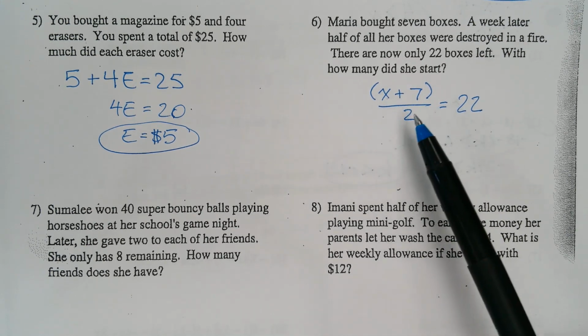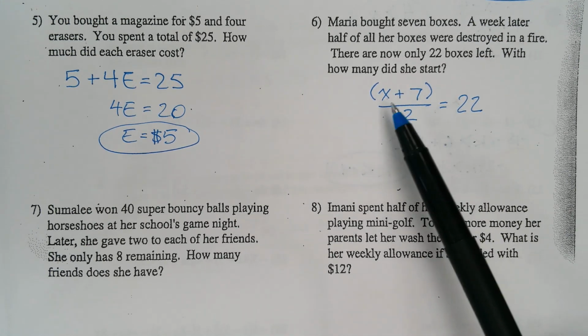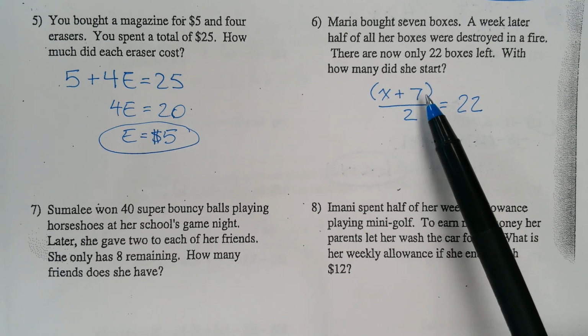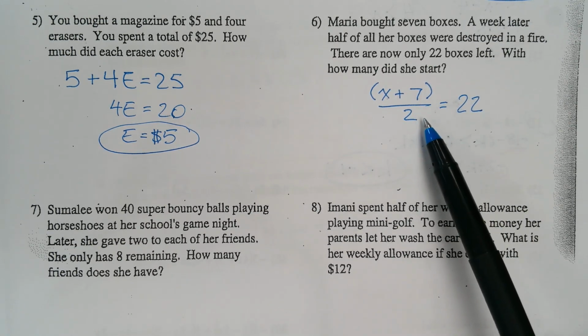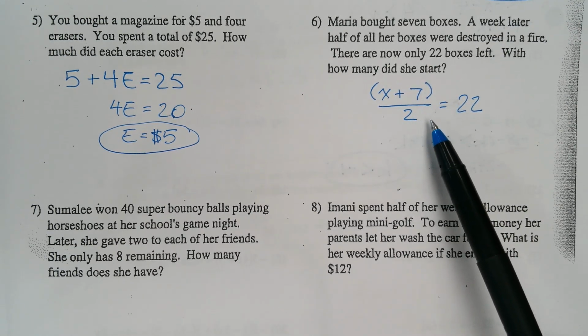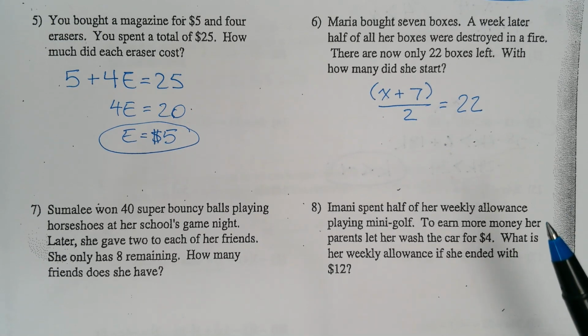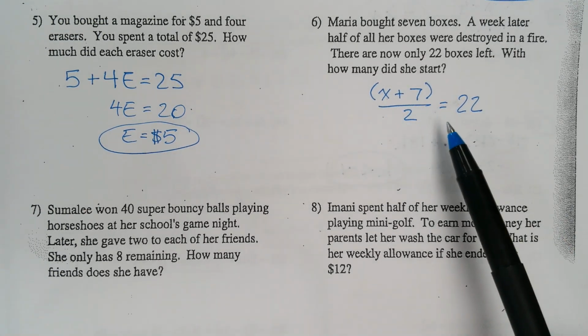Wait, what? Does that make sense? She started off with this many boxes. She bought 7 more, for all her shoes. And then the shoes and the boxes all got burned. So divided by 2. And now she only has 22 boxes of shoes left. Right? How do I solve this?